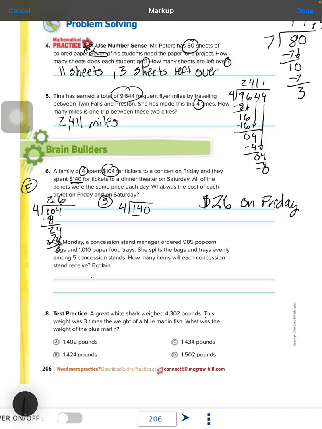All right, now let's figure out Saturday. 4 will go into 14 at least 3 times. 3 times 4 is 12. 14 minus 12 is 2. Bring down the 0. 4 will go into 20 5 times, and 20, 0. So then they also spent $35 on Saturday.